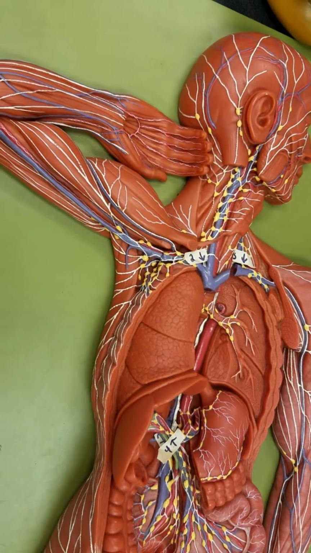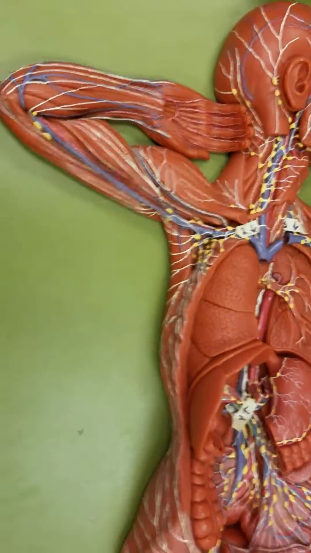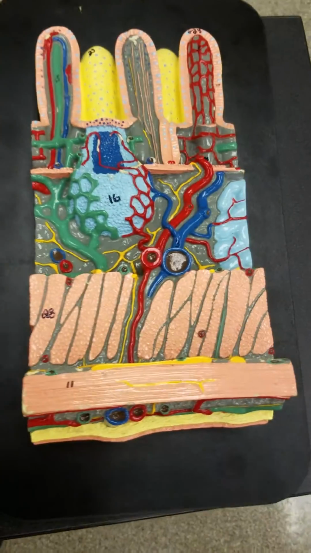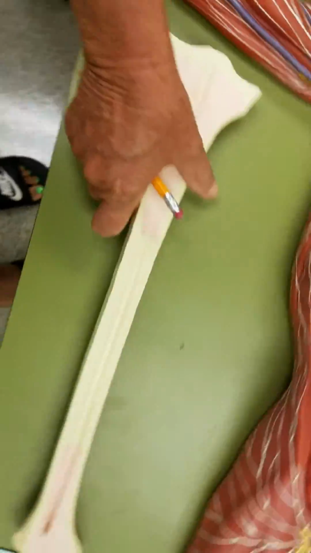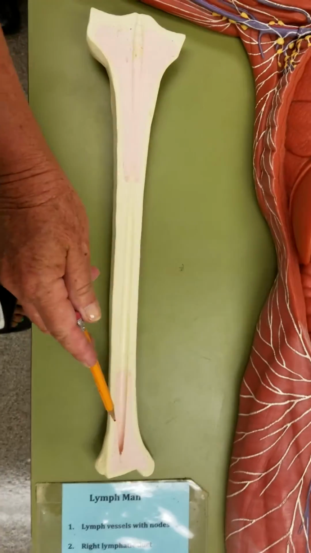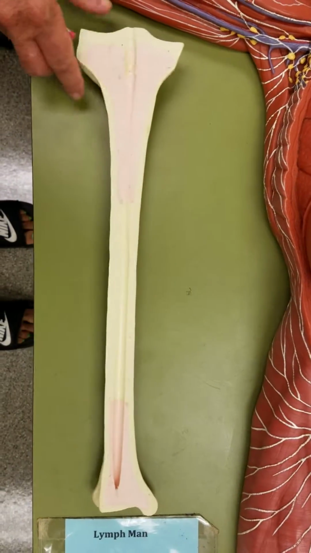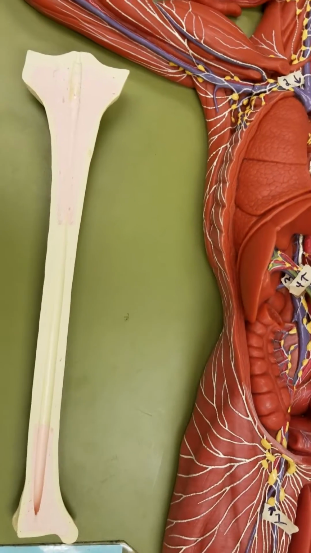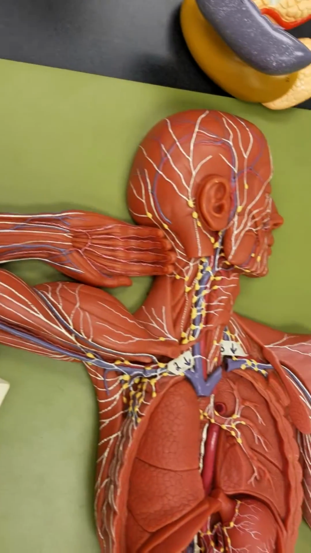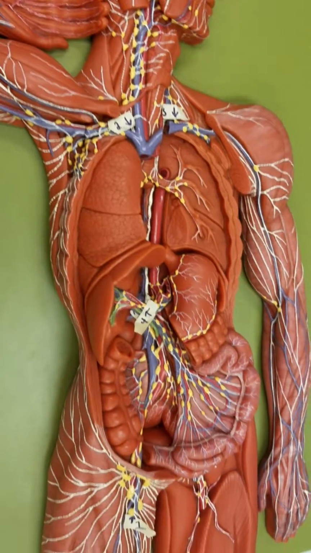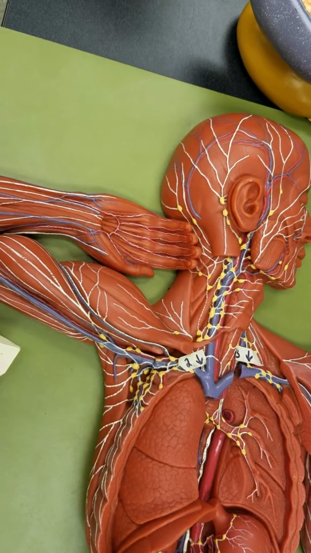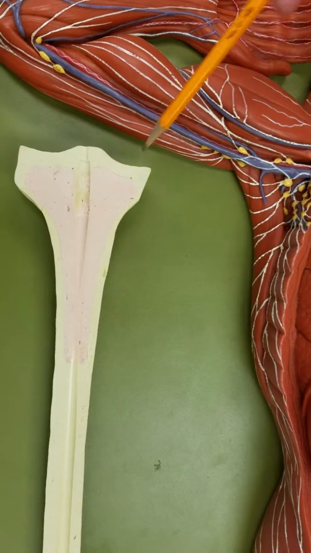Then we have red bone marrow, which I forgot about that one. So you have these bones here that are to represent red bone marrow. And that's where all blood cells originate from. So this will be the source of your specific and non-specific cell responses in immunity. It's also where B lymphocytes will mature.